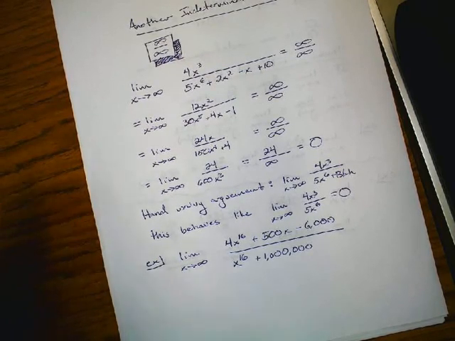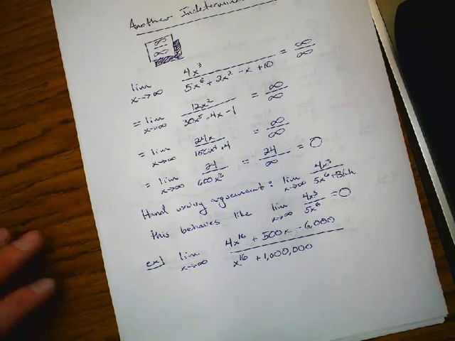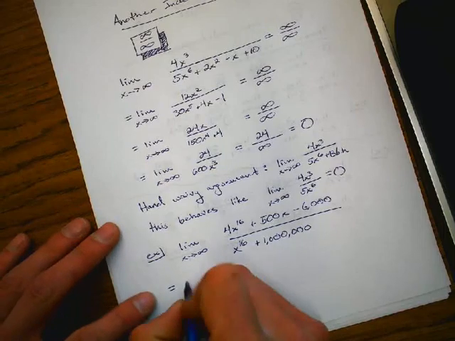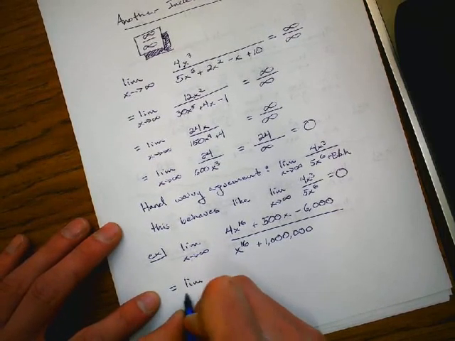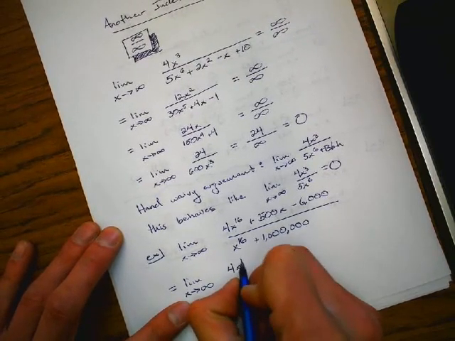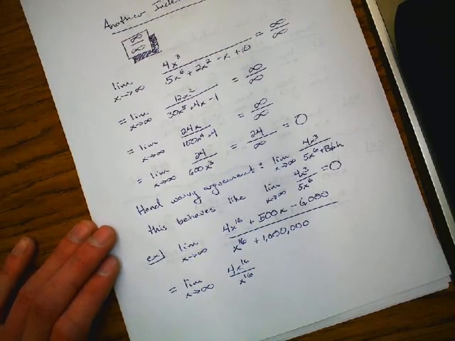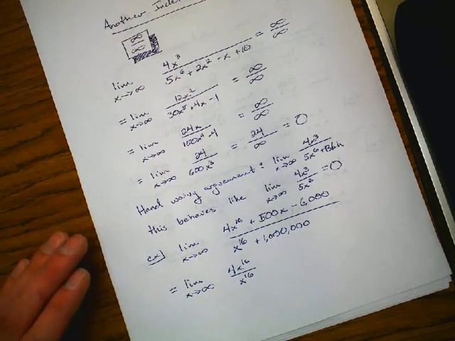This is an infinity over infinity, and we could use L'Hopital a number of times until we could work with this algebraically and cancel some of the variables in the numerator with some in the denominator. What's another way I can write this? This is really behaving at infinity just like 4x to the 16th over x to the 16th, because all of that other stuff doesn't matter at all.